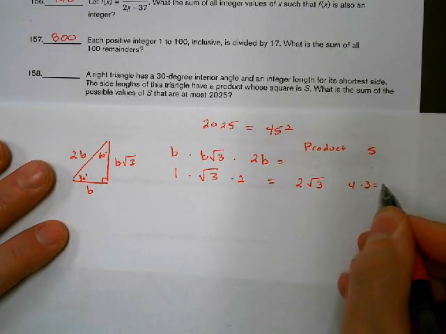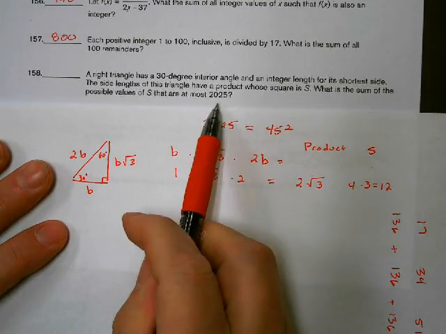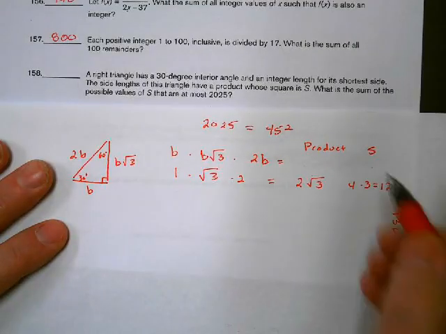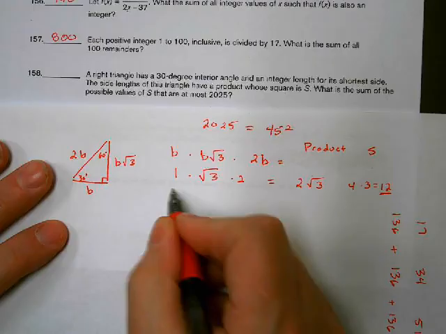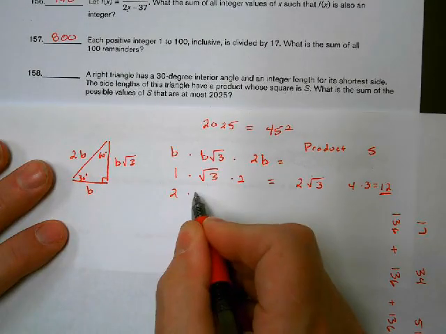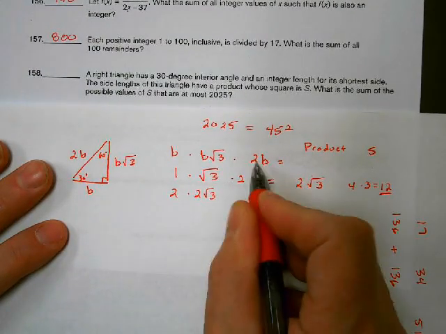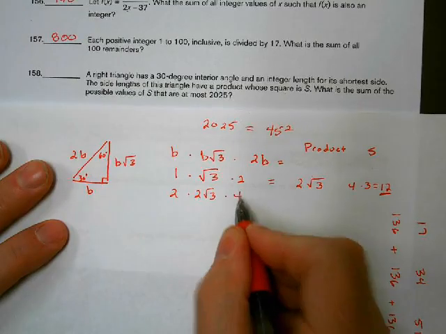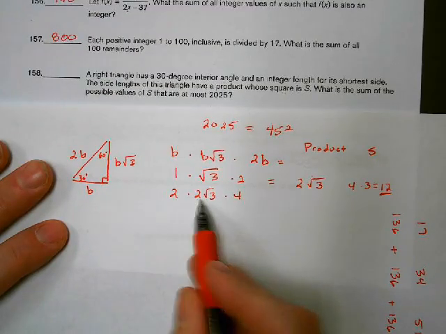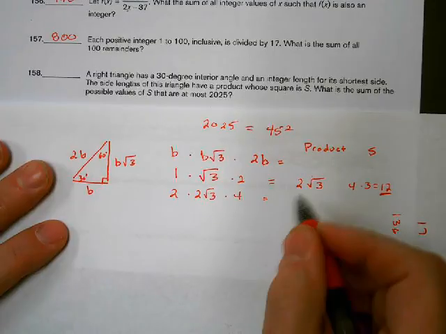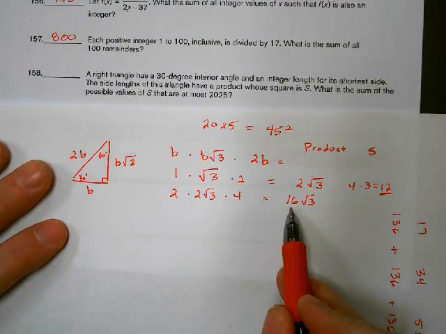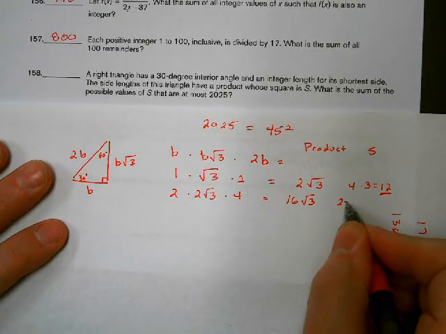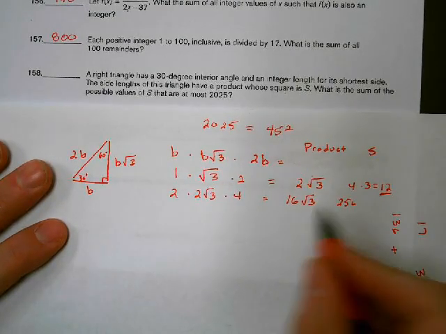Next one, I would say the integer value of this one is 2. That would make this one 2 root 3, which would make this 2 times 2, 4. So 2 times 2 is 4, times 4 is 16. So I get 16 root 3. 16 times 16 is 256. Root 3 times root 3 is 3. 256 times 3 is, I wrote it down somewhere where I read it, 768.